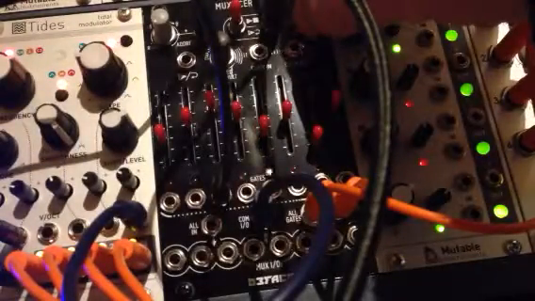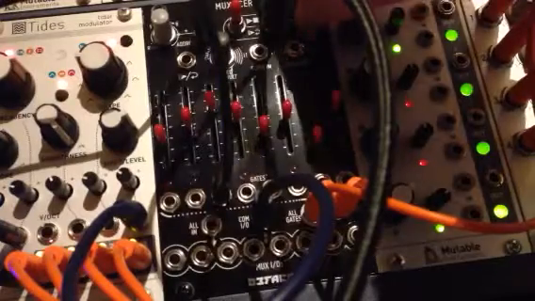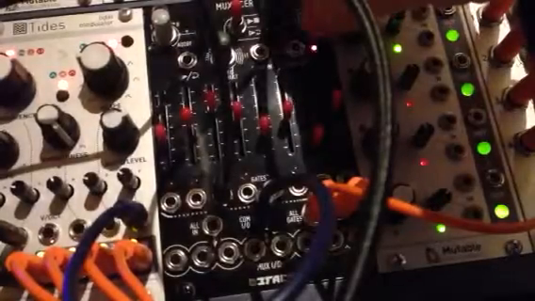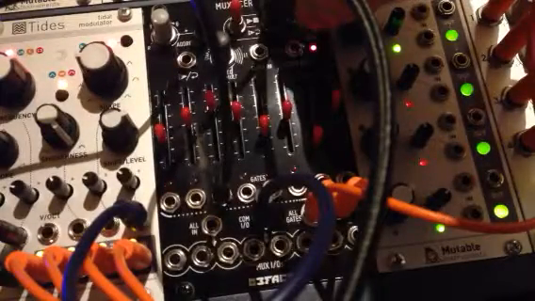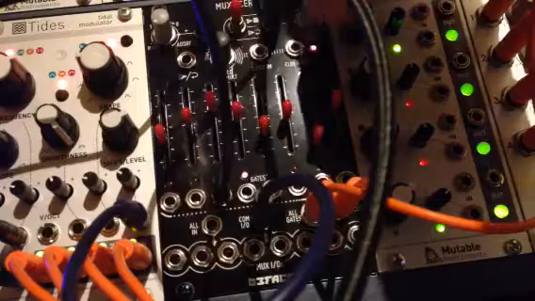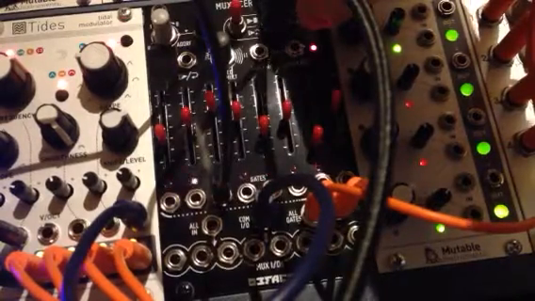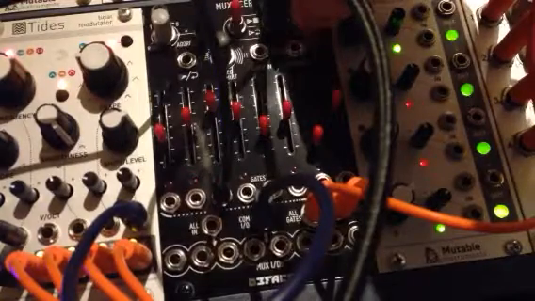You can change the number of steps. I'm saying that wrong. The number of triggers per step. If you turn it up all the way, you'll have lots of triggers.